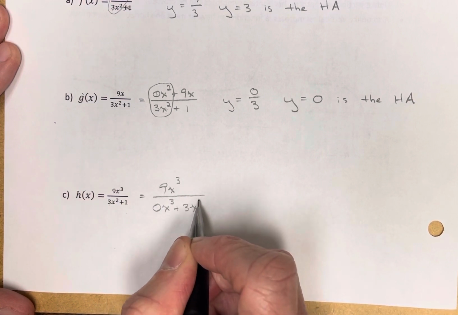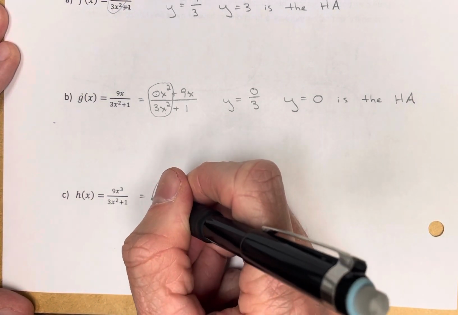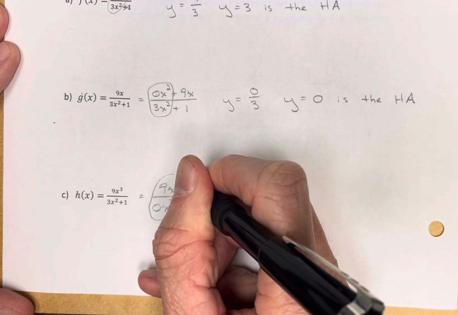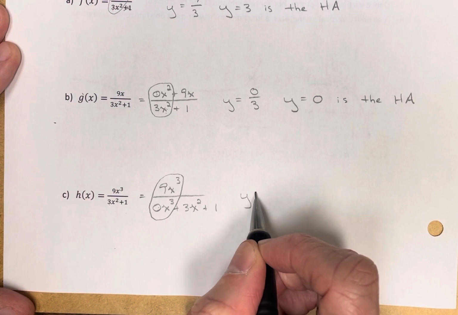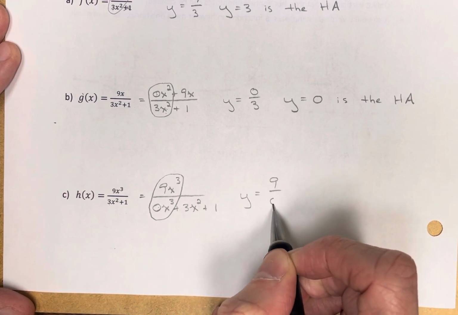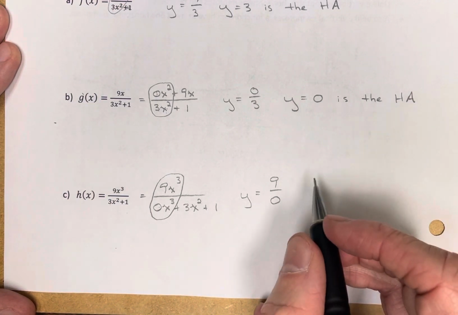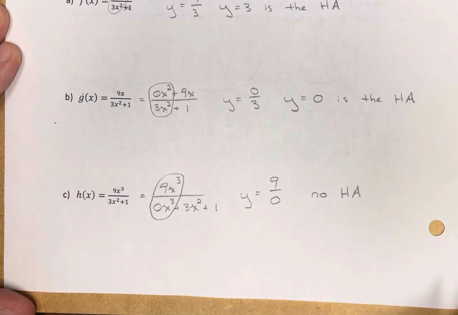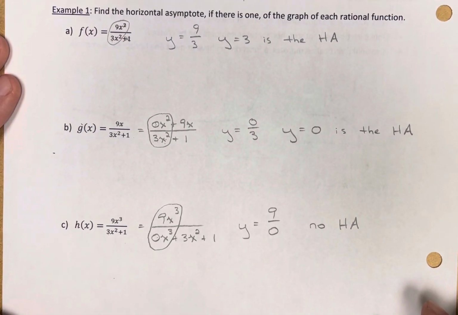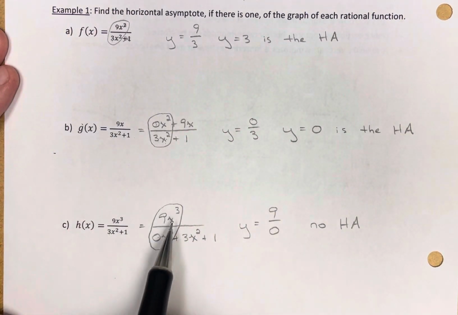Now I look at my leading coefficients, and this gives me y equals 9 over 0. Well, guess what? You can't divide by 0. So this tells me there is no horizontal asymptote. Impossible.